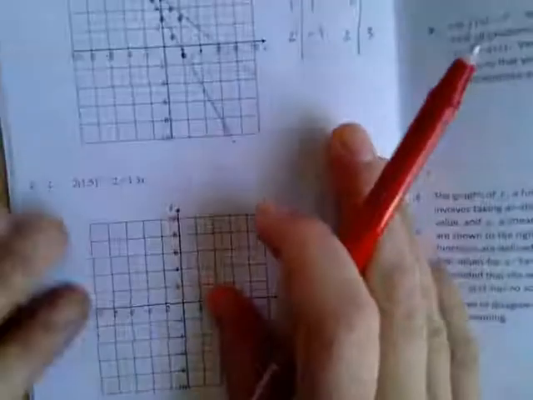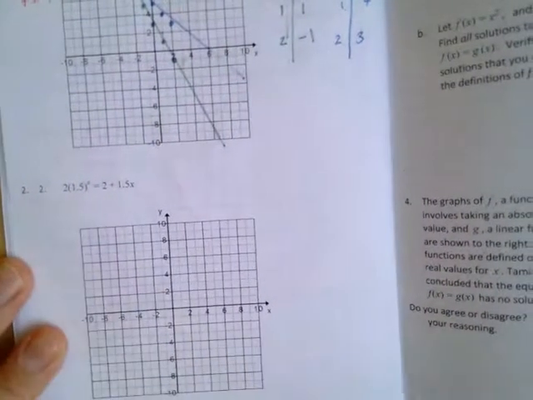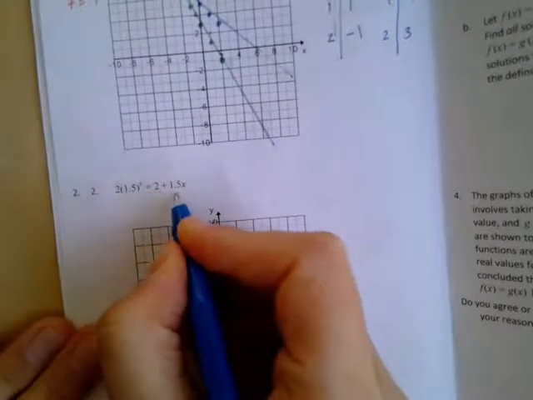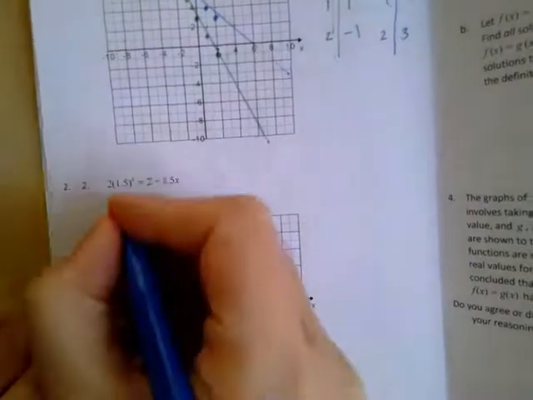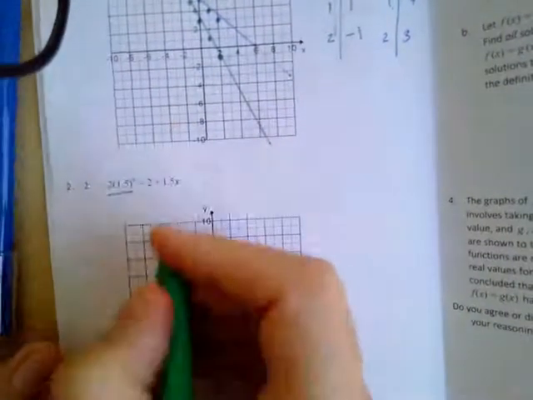Let's recap that with, for example, a problem like this. Here we have 2 times 1.5 to the x equals 2 plus 1.5x. So they still look really similar, but this you'll notice is exponential, and this you'll notice is linear.